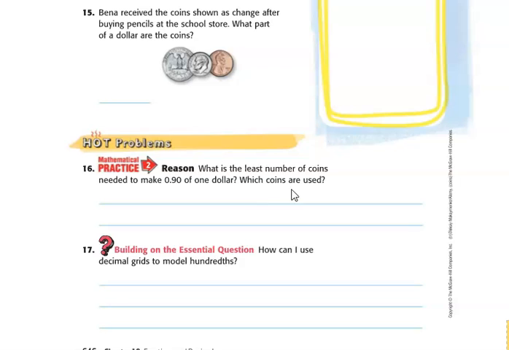So your job is to figure out which coins are used and write that down below in these sentences. You can do that. You can also get out some coins and practice with them. Number 17, how can I use decimal grids to model hundredths? This one is exactly the same as what we did in the last lesson, which was lesson 2, for modeling tenths. So I'm going to refer you back to the essential question from the last lesson and use what you wrote there in your own words, and just expand it to include down to the hundredths place. So that's how you're going to solve number 17.